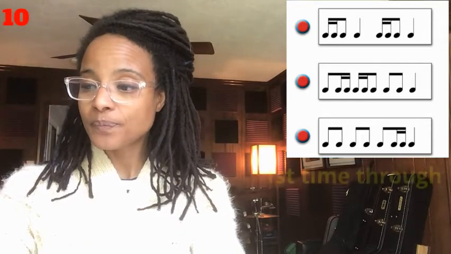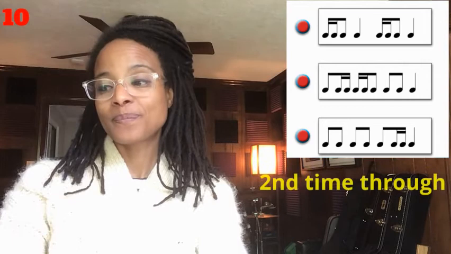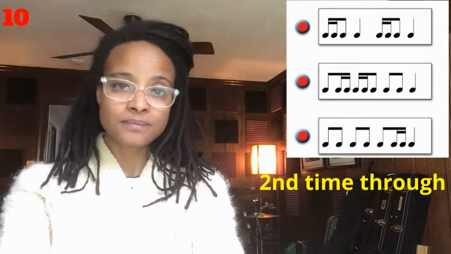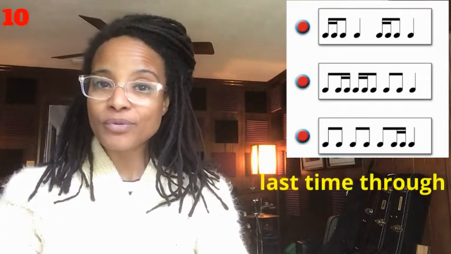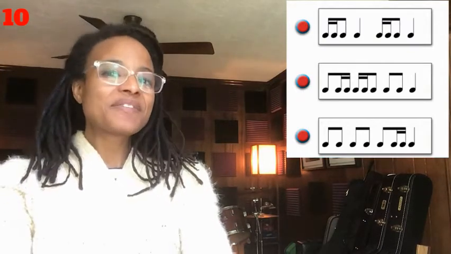Number 10, let's hear it the very first time. And number 10 the second time. And number 10 the very last time through. So, which did you think? Is it the top, the middle, or the bottom example? For number 10, if you guessed the very bottom example, that is the correct answer.